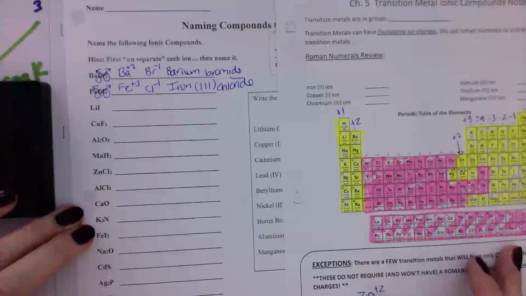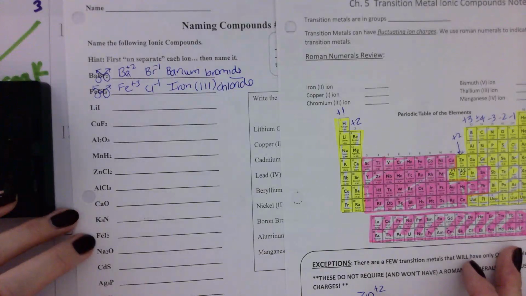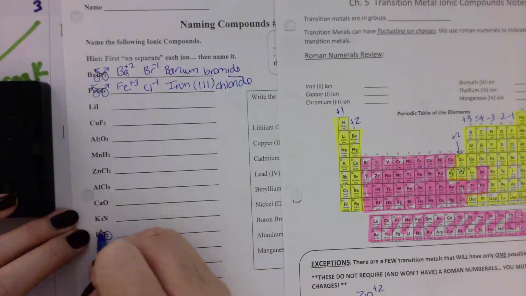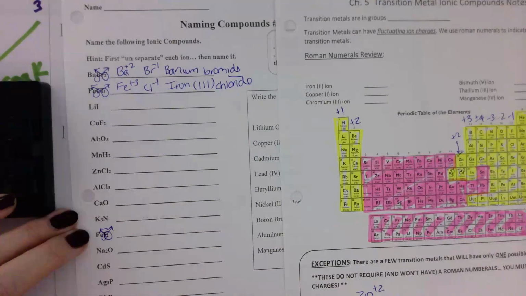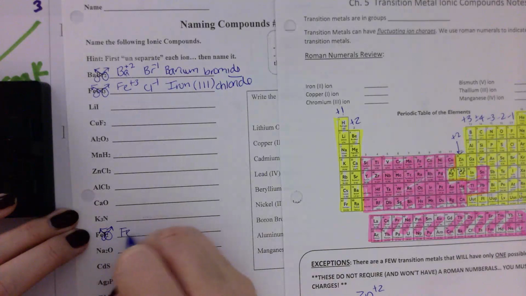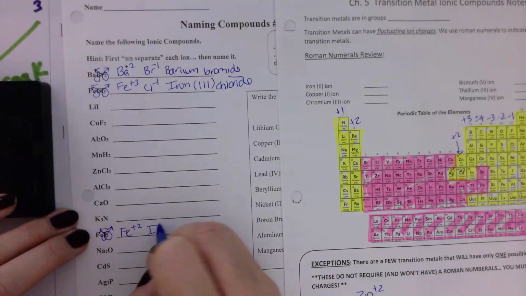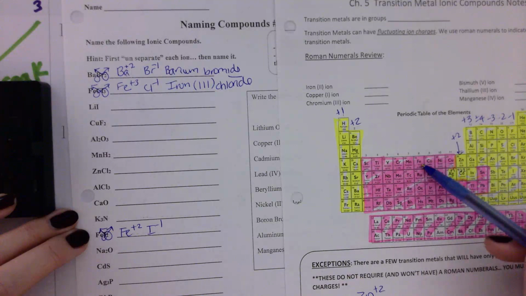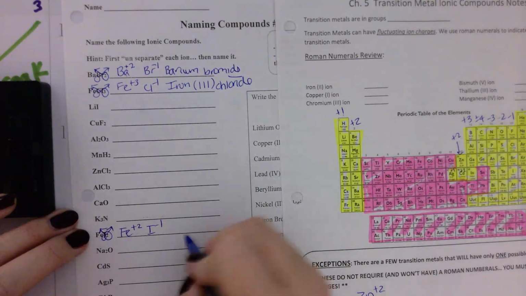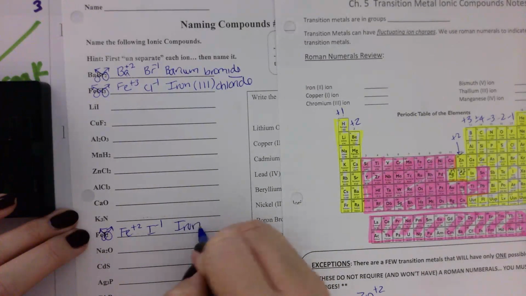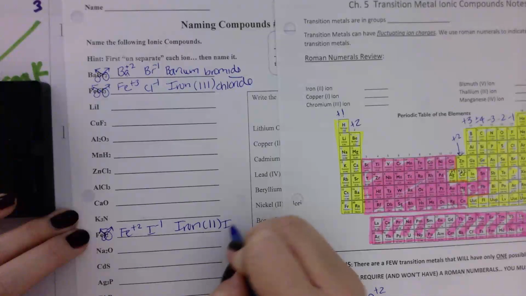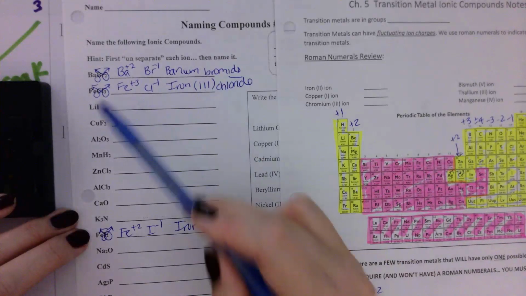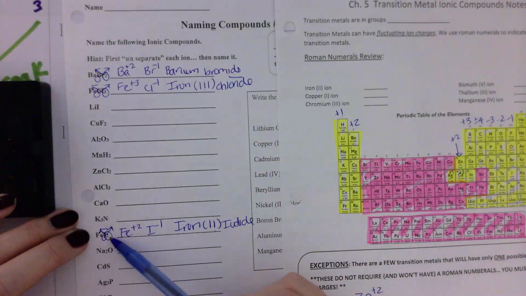Let's do one more metal here. I'm going to go ahead and skip down to FeI2. So again, you can uncrisscross, pulling that up. So the Fe is a +2, the I is a -1. Since iron is, again, a Roman numeral needed transition metal, you're going to put that in the name. Iron 2 iodide. So you can see iron here is a case of 3 because of the 3, but iron here is the case of a 2.